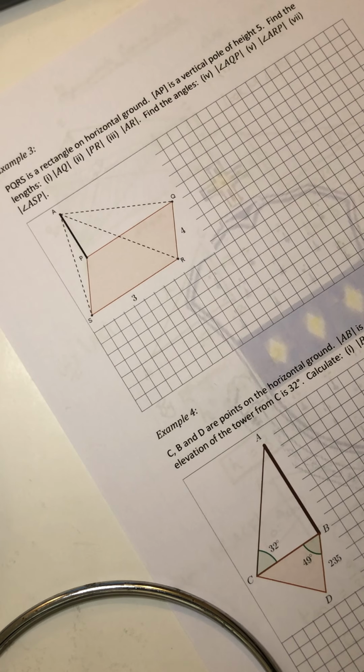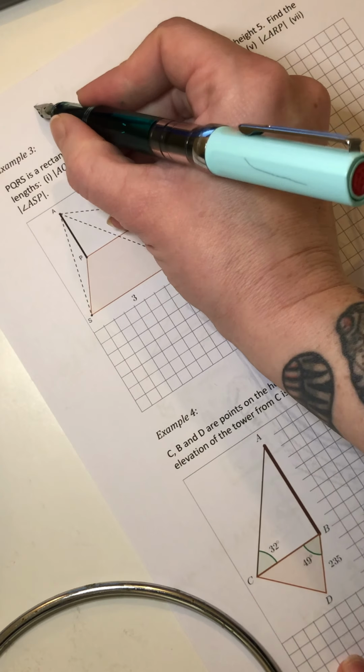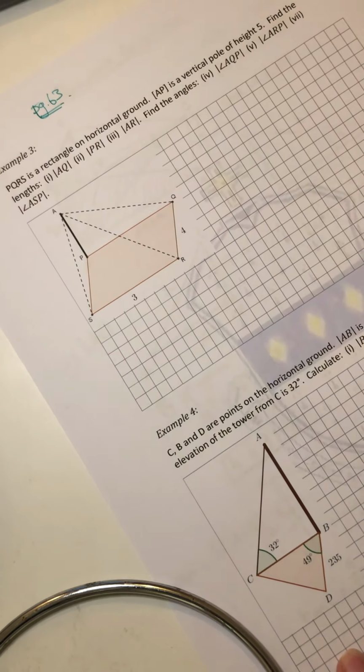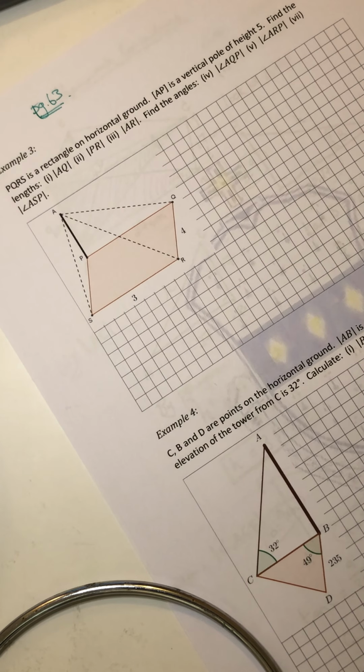Okay, let's move on with our notes today. We're going to look at page 63. So pause and get your notes ready if you don't already, or maybe you might like to watch the video through first and then fill them in. We've two examples on this page.